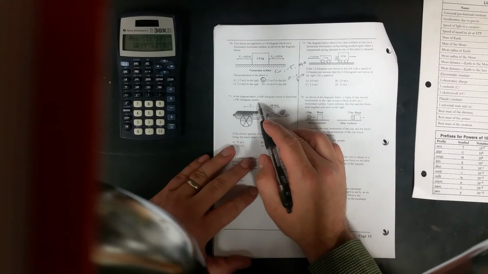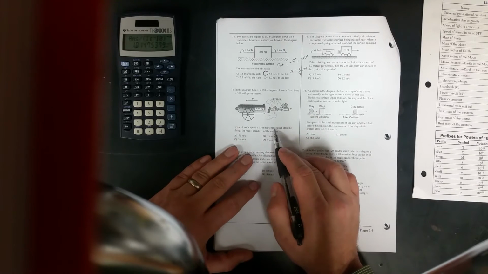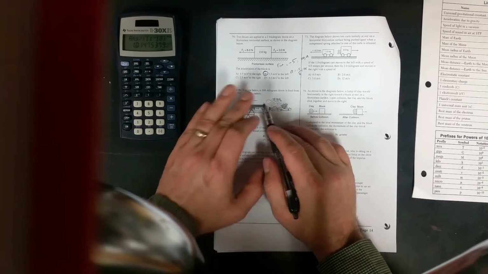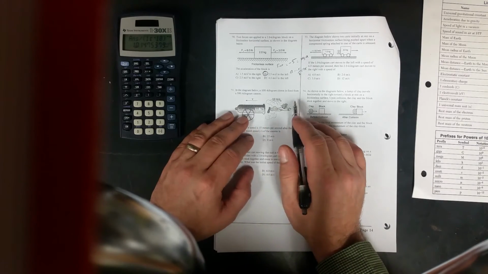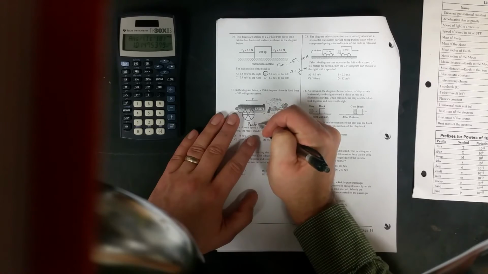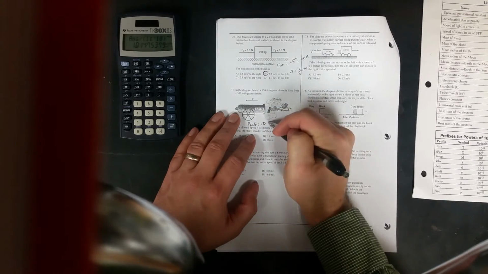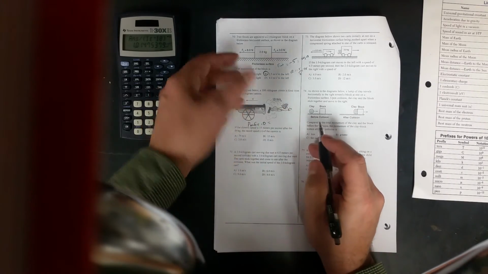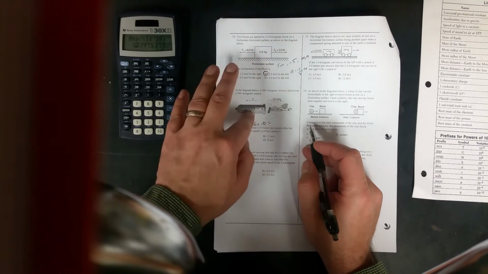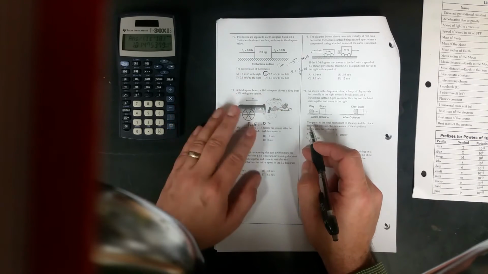A clown is fired from a ball. The clown's speed is 15 meters per second. Okay, so now we're getting into a momentum question. You've got two objects going in opposite directions. Momentum is conserved. So P before is going to equal 0 because it's a launch, right? Before they launch, they're both at rest.